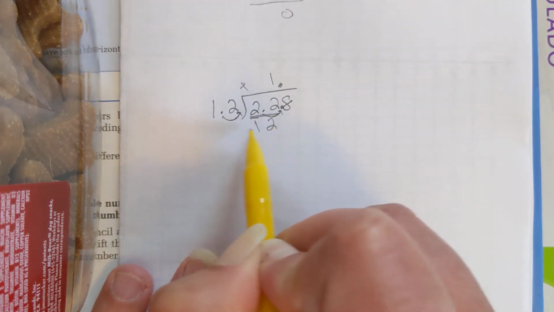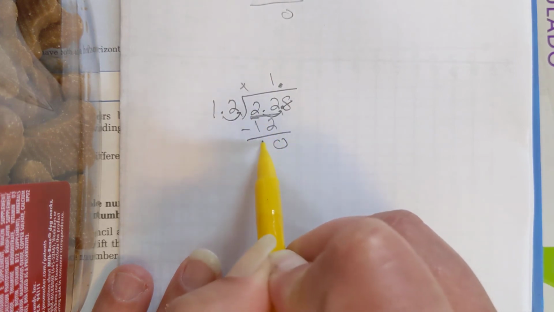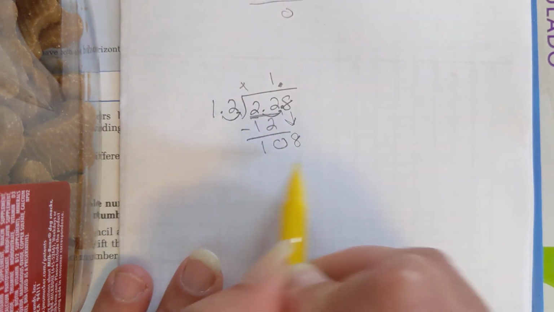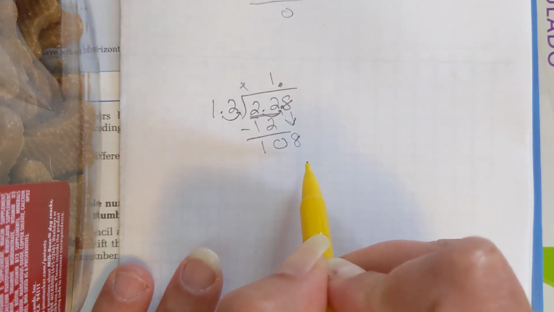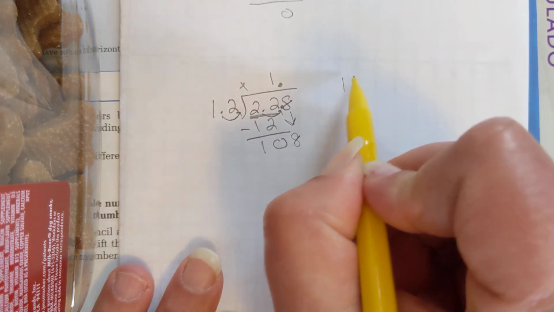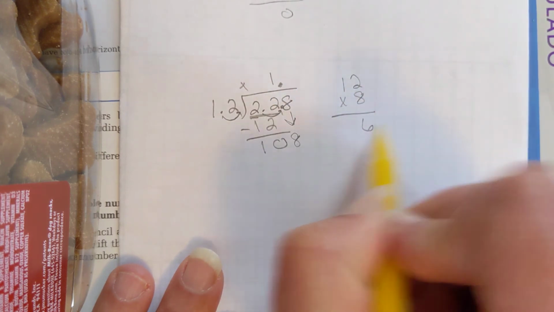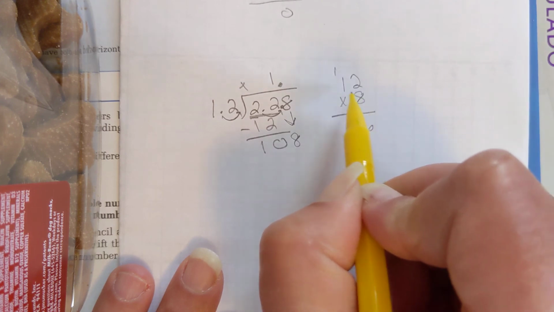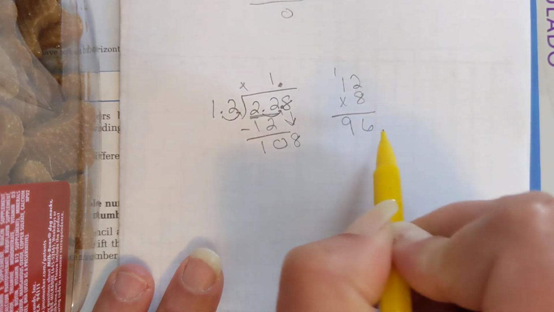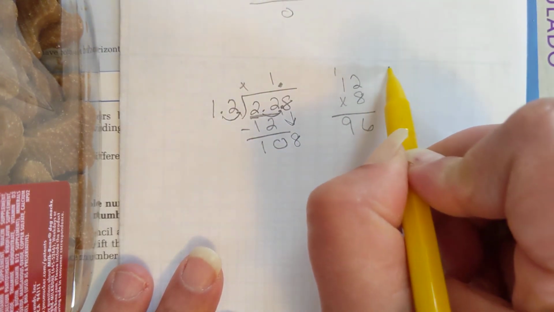1 times 12 is 12. Subtract. 2 minus 2 is 0. 2 minus 1 is 1. Let's bring down the 8. 12 goes into 108 how many times? Well, I'm not sure on that one. Let's try 8 times. 12 times 8. 2 times 8 is 16. Carry a 1. 8 times 1 plus 1 is 9. That's pretty close. I'm going to try a 9 though and just see if that works.